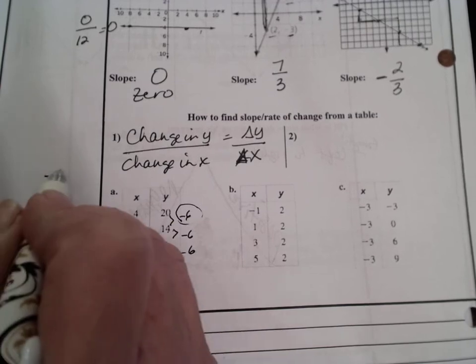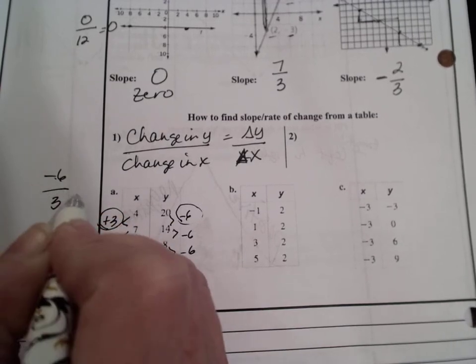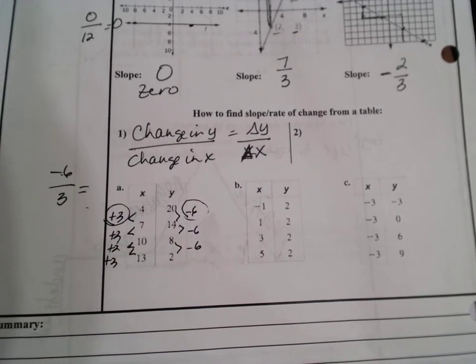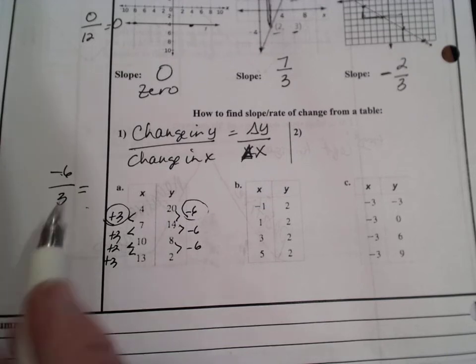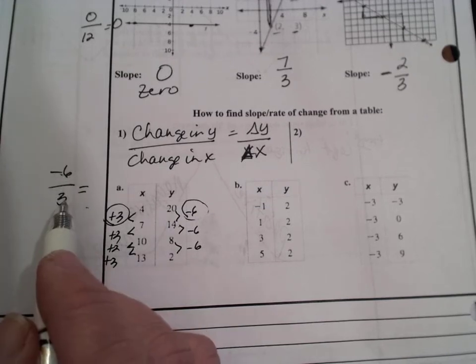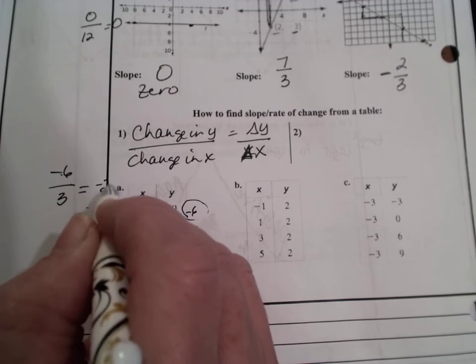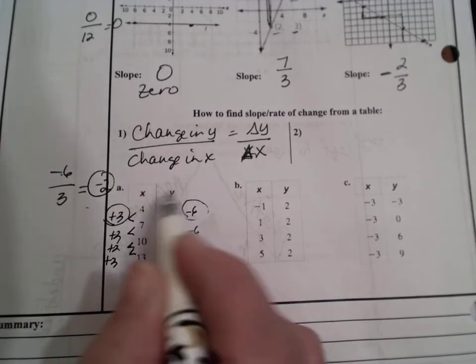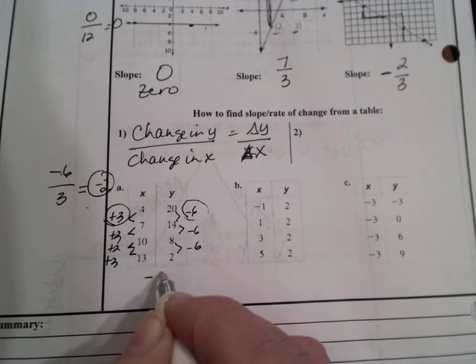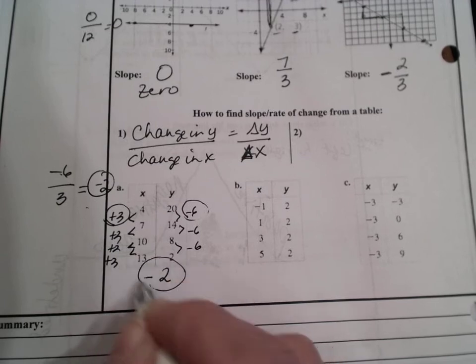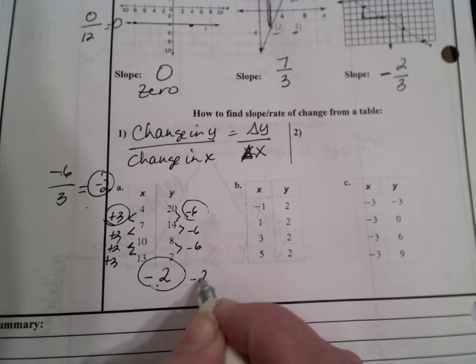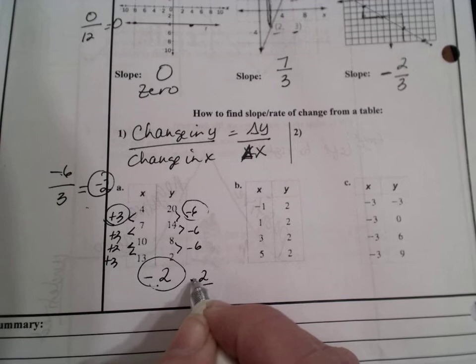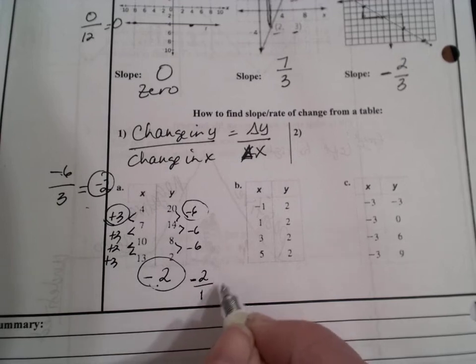So -6 divided by 3, can we simplify that? We can simplify this and just make it a -2. So the slope of this graph is going to be -2. Now, anytime you see a slope of -2, that means it's going maybe down 2 over 1 or up 2 and over 1.